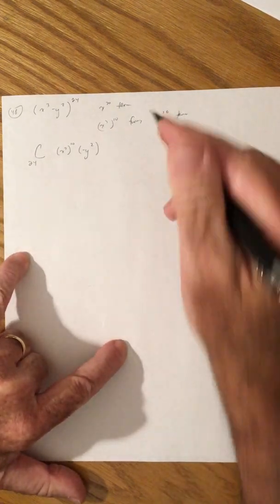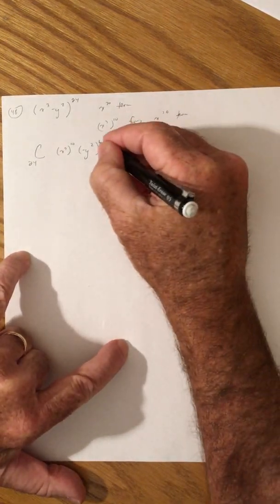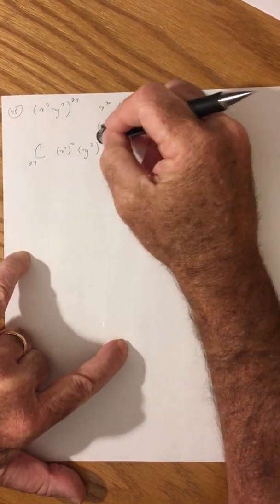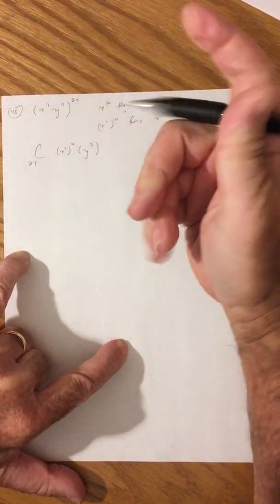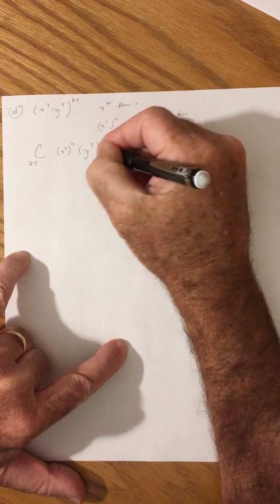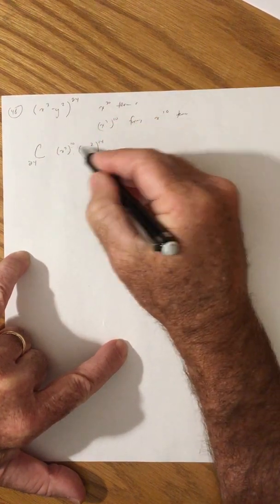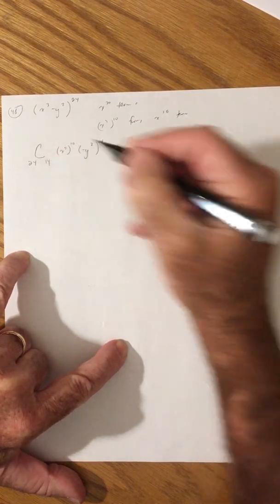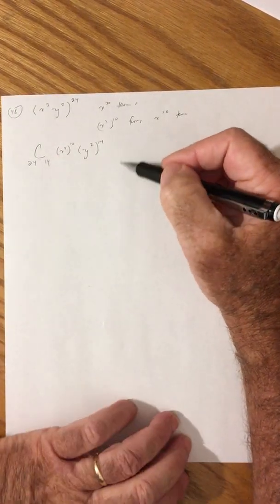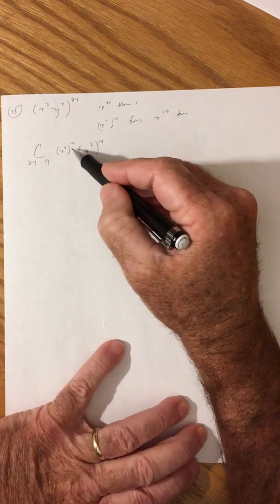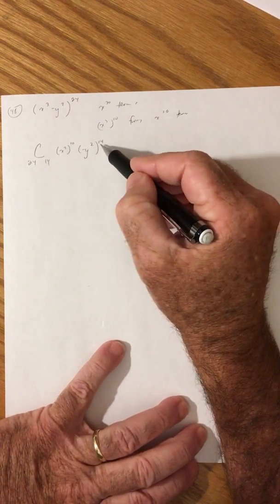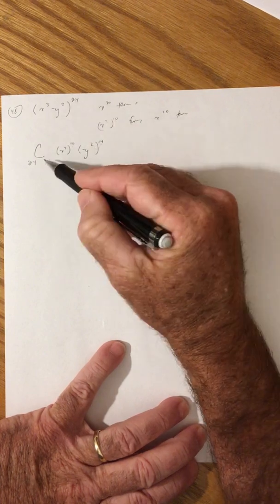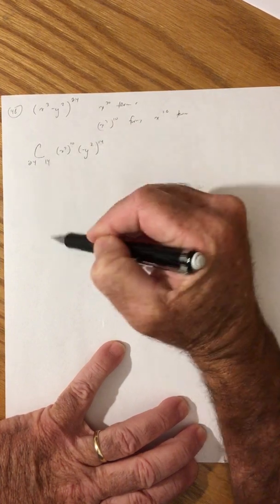All right, so we want the 10 here. Or no, we want the 14 here, I should say, because these two numbers have to add up to 24. So that puts the 14 right here. I forgot to mention that. If this is x to the third to the 10, this number is going to be 14 because those two numbers have to add to 24. Now this number will match that one.